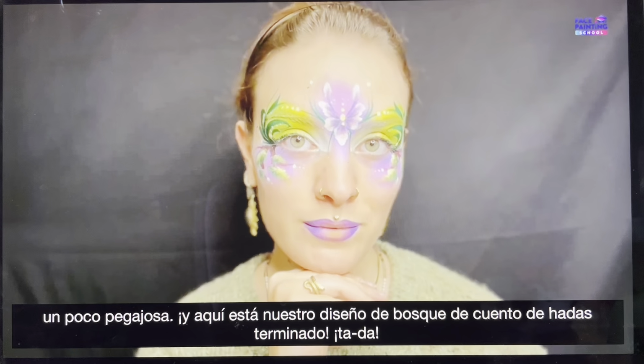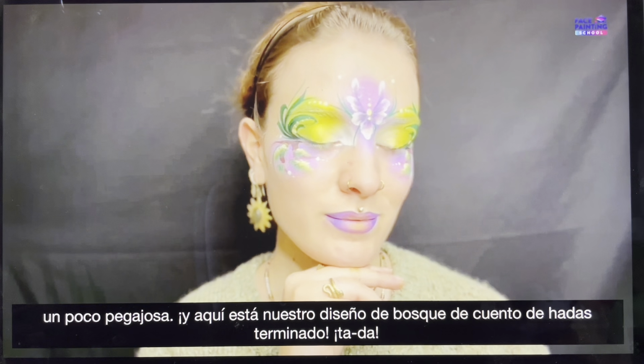And here is our finished fairy tale forest design. Ta-da!